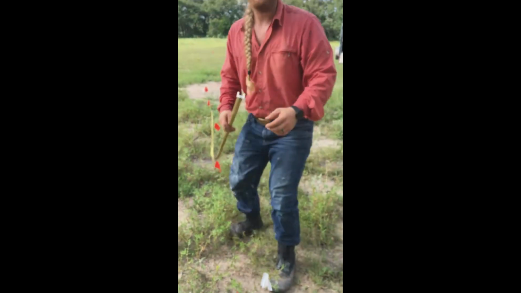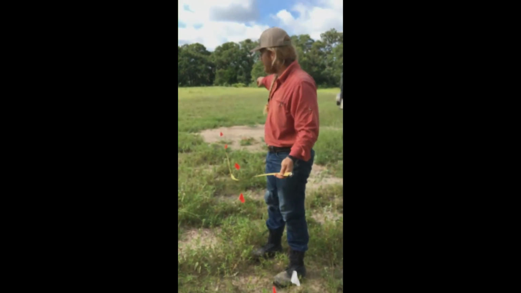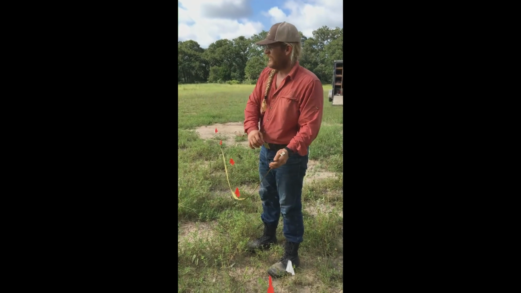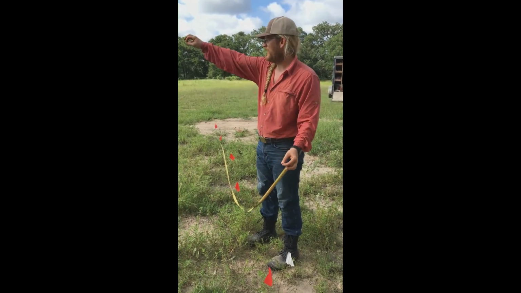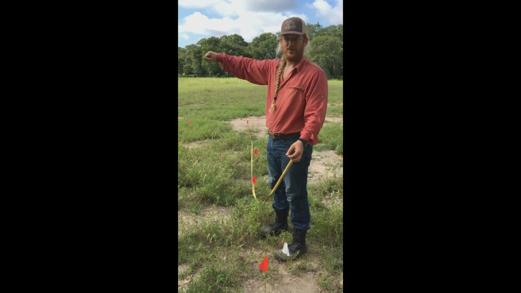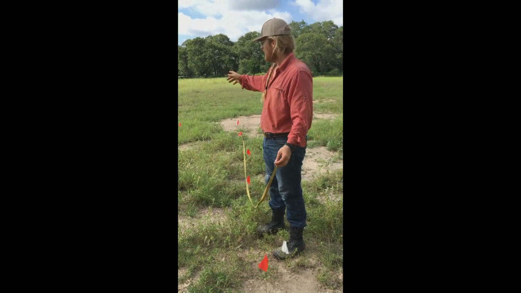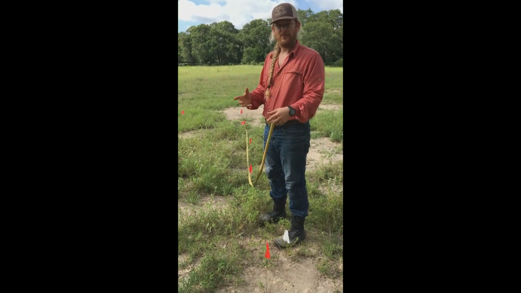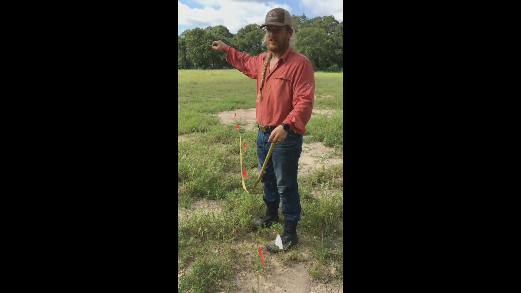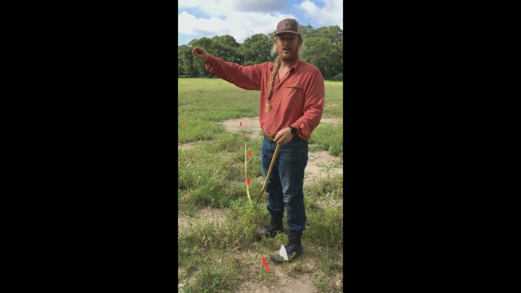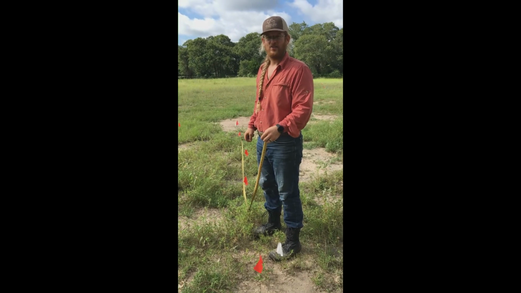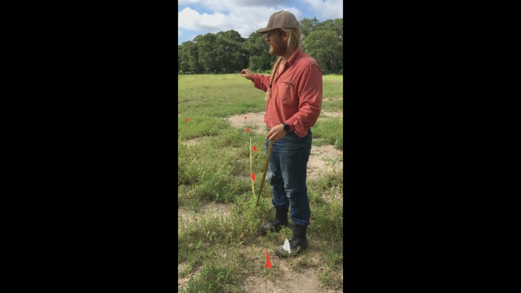That way we can have one tape being pulled that way, and then she can be holding the other tape and I can be stretching it and pulling it to the other corner. If you have three people, one on each vertex of the triangle, it's a lot easier.